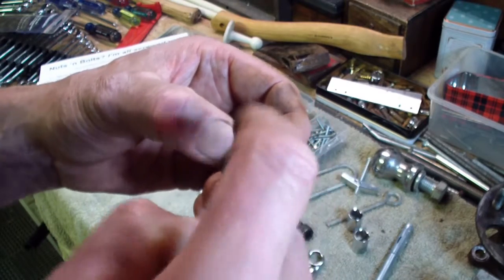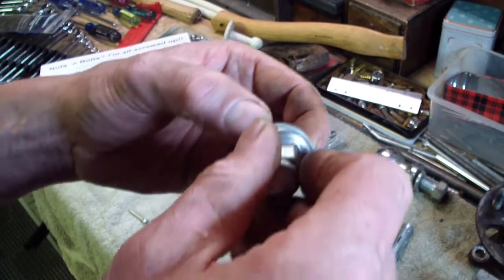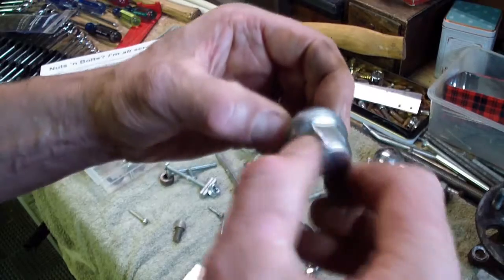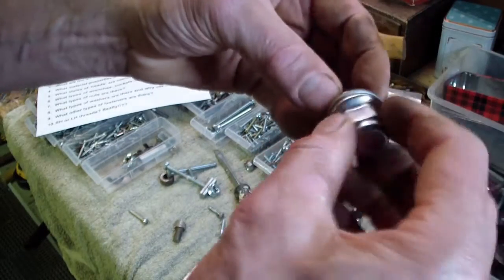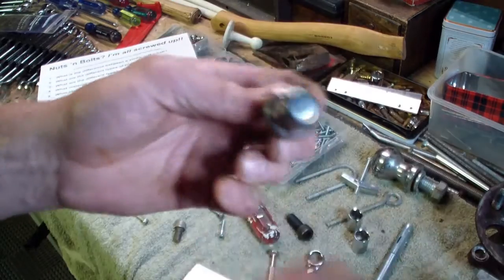For this situation, we better make the thread go the other way. So you tighten it this way. And if the wheel's turning and it's going to loosen the nut, in fact, the opposite will happen. It will actually tighten the nut and it won't fall off.